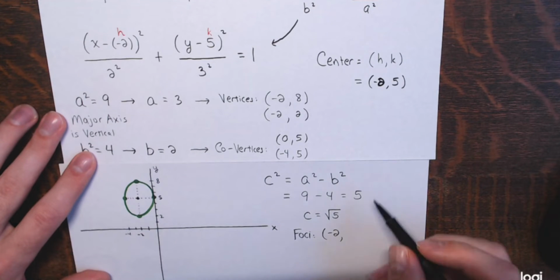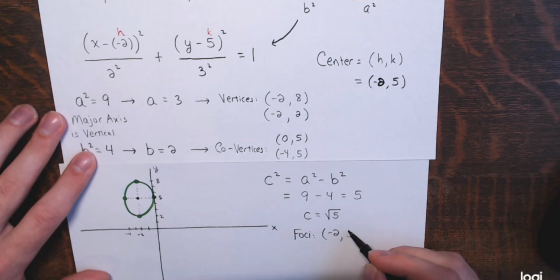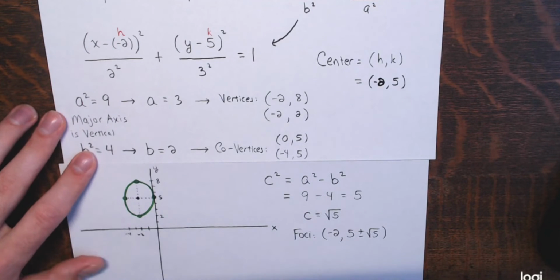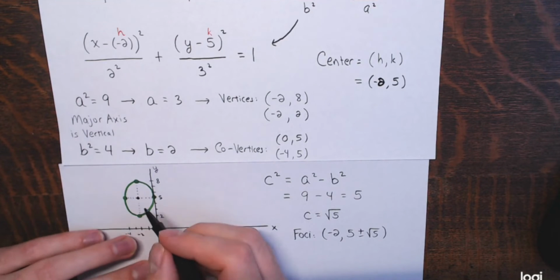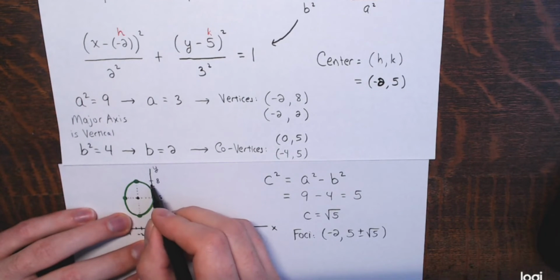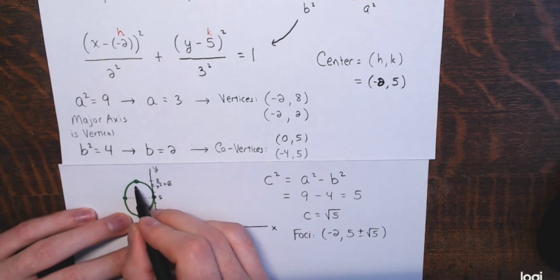The x-coordinate of the center doesn't change. And then I'm going to take the y-coordinate of the center and add and subtract the square root of 5. And there's the foci. Now the square root of 5 is a little more than 2 units. So if I go up square root of 5, I'll be between 7 and 8 here. Here's 5 plus the square root of 5. There's a focus.